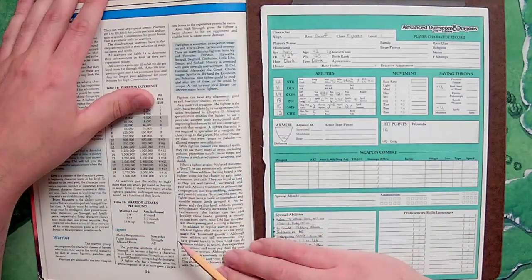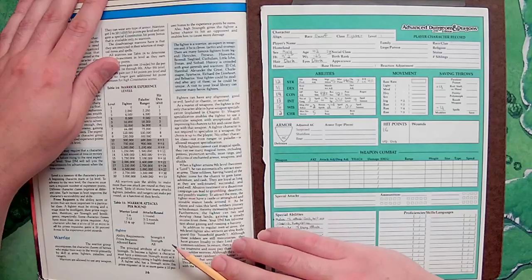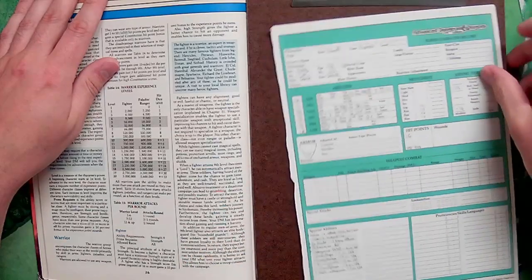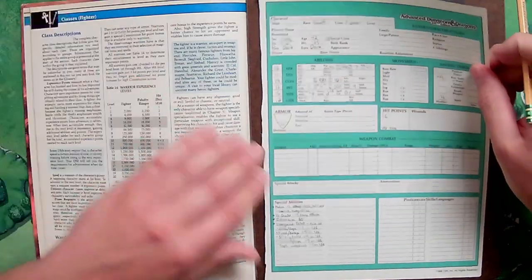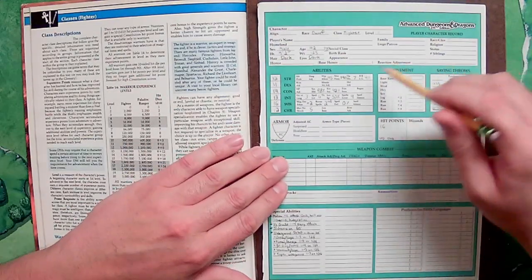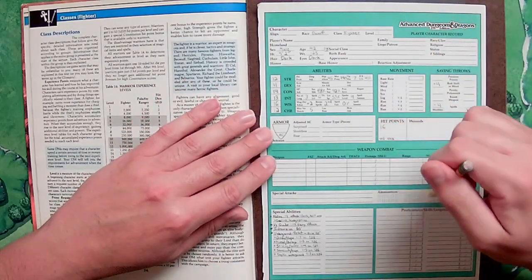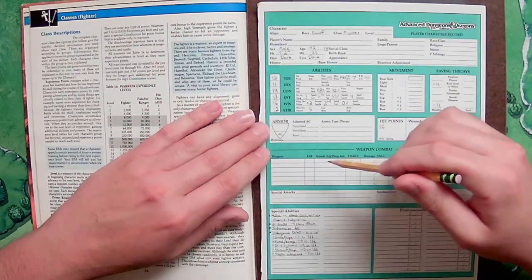And now, warrior attacks per round. Level 1 through 6, 1 per round. Let's see if that is something we need to write down. Movement. I just want to make sure I have all the boxes covered. Special attacks. Weapon.